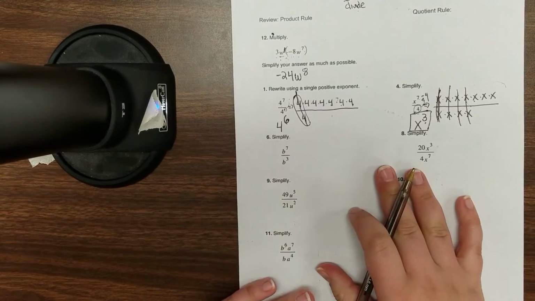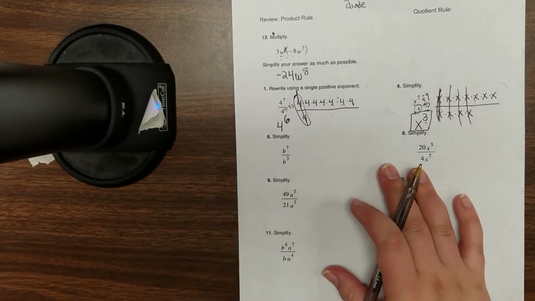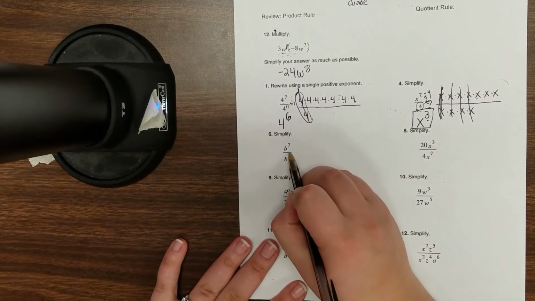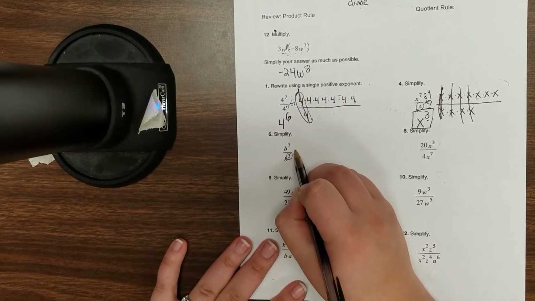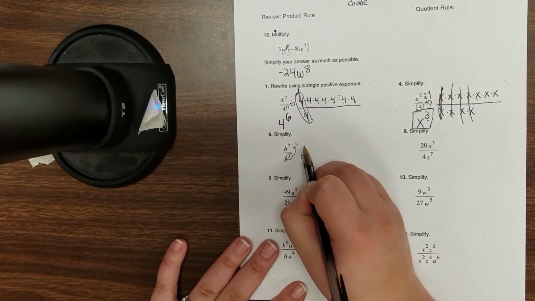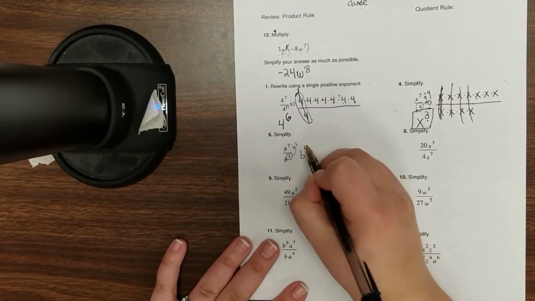Now let's look at number 6 just to make sure we have this side of it solidified. Okay. So once again, we look at our smaller power, which is 3, and we're going to bring it up to the top, and we're going to subtract. So what is 7 minus 3? Well, it's 4, so we get b to the 4th.